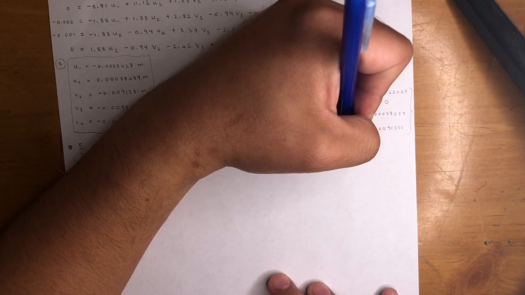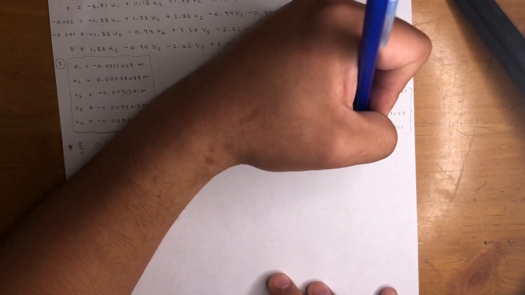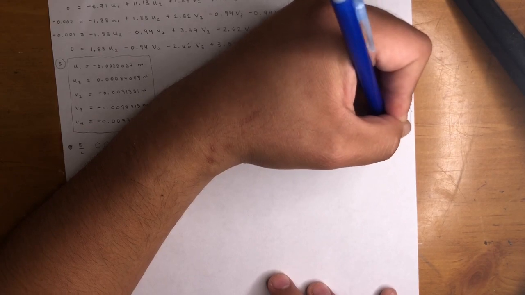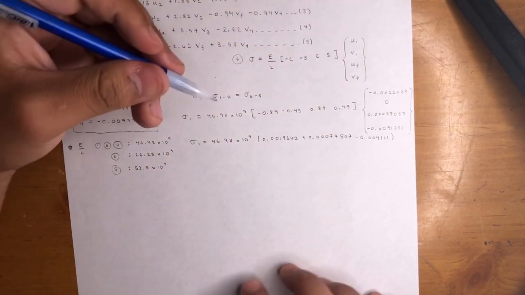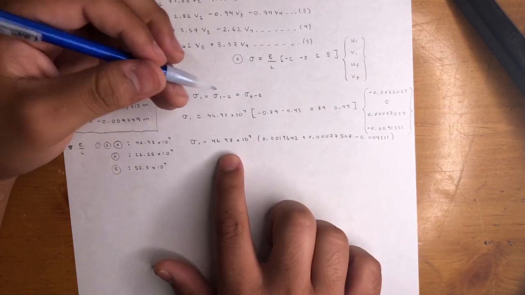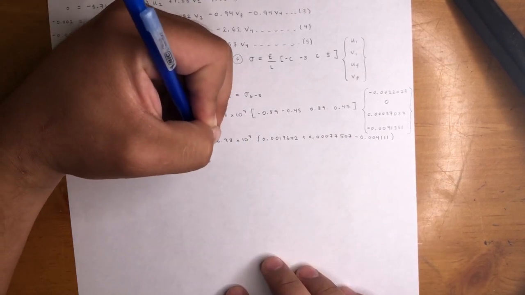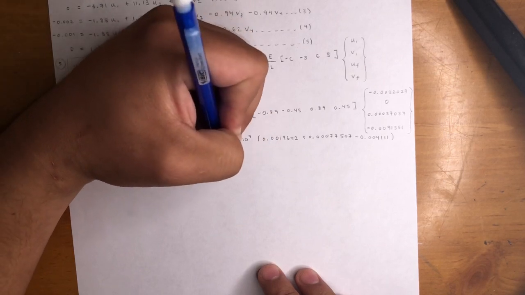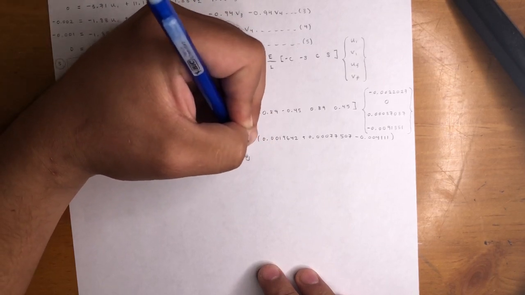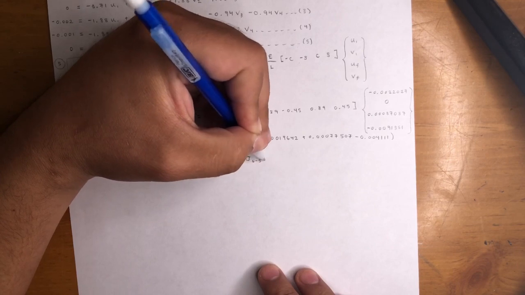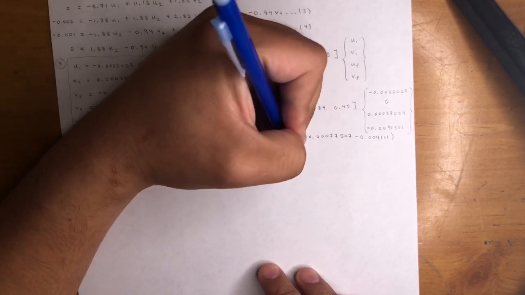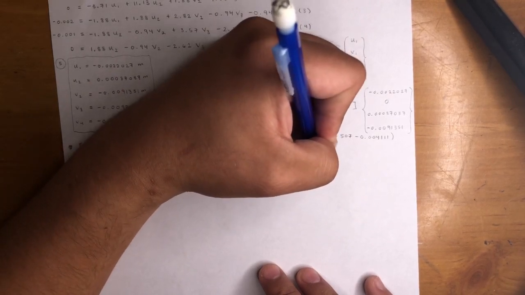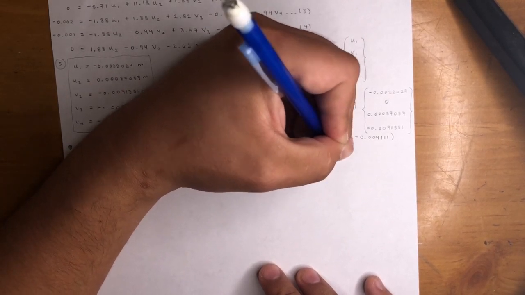I know you don't know what the true value is, especially on the exam, but it doesn't hurt to add a couple extra numbers. Add all these three terms together, multiply it by this. That means sigma 1 to 2, which is also equal to sigma from 6 to 5, is equal to negative 64.44 megapascals. And that is in compression.